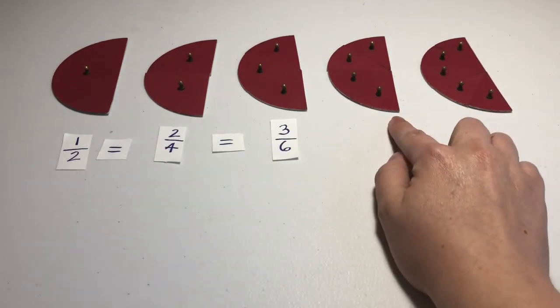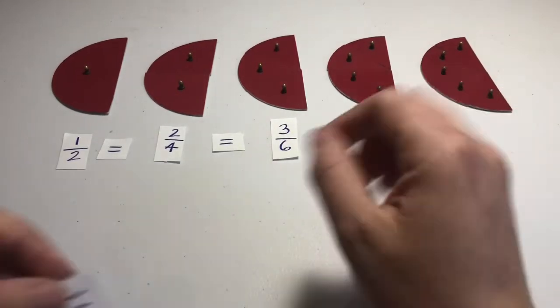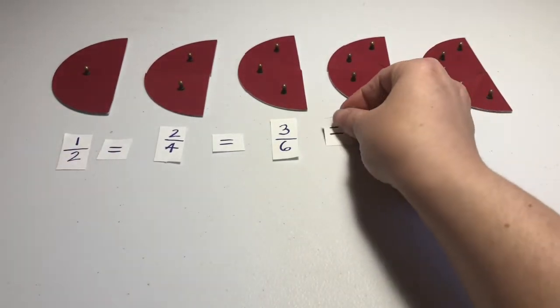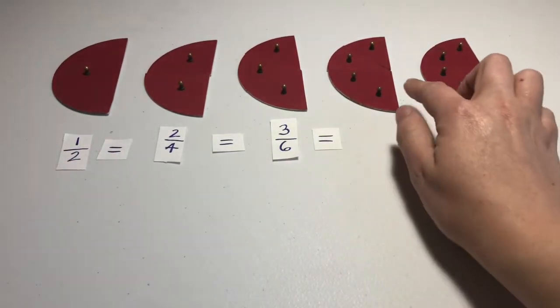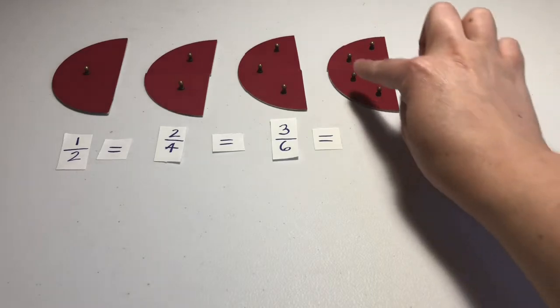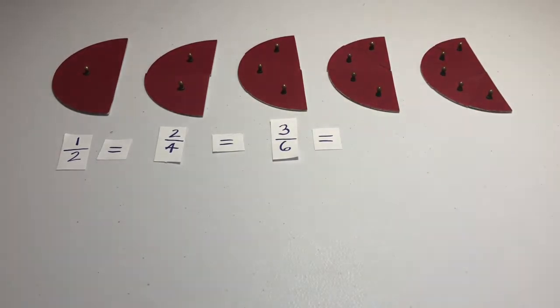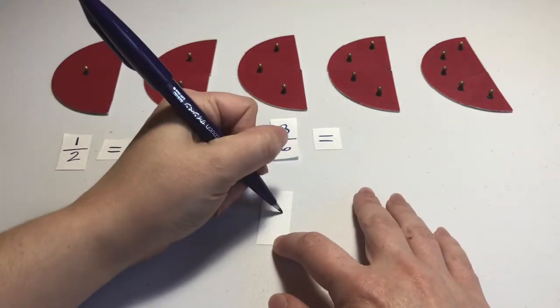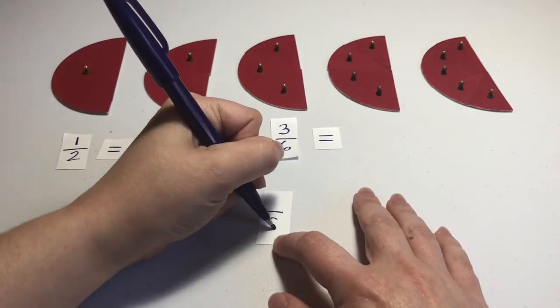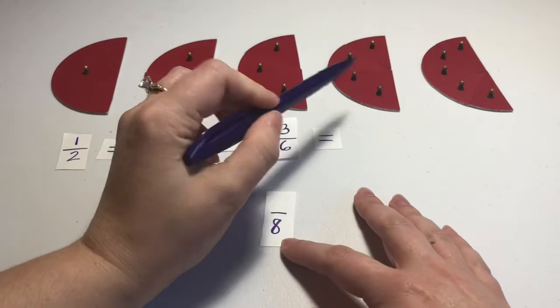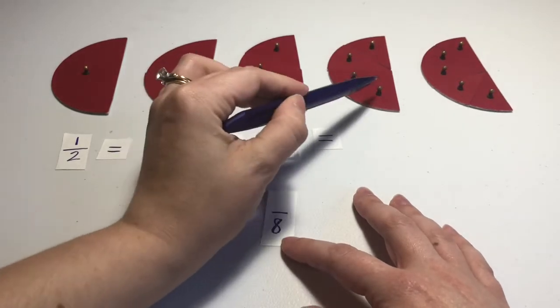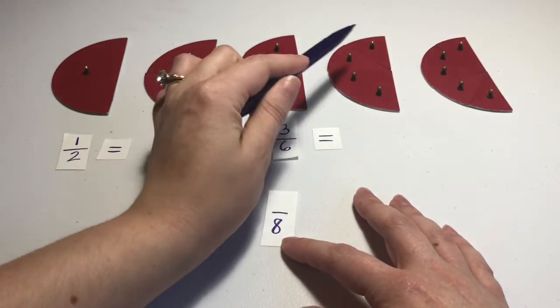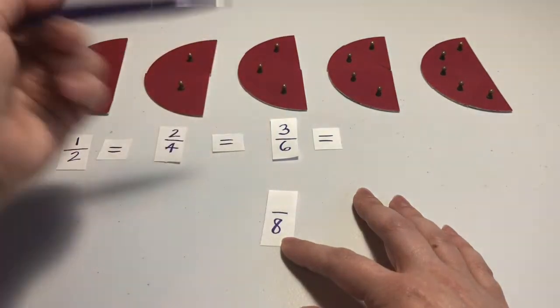And then we have 4/8. So our unit was broken into 8 equal pieces. So 8 will be our denominator, 8ths. And how many 8ths are present? 1, 2, 3, 4. 4/8.